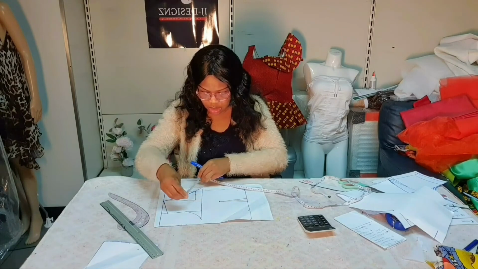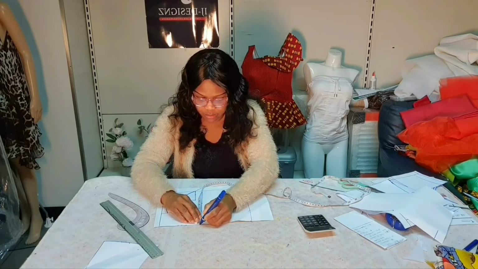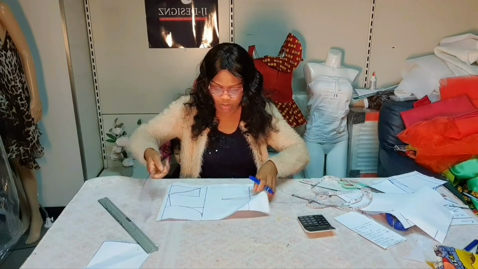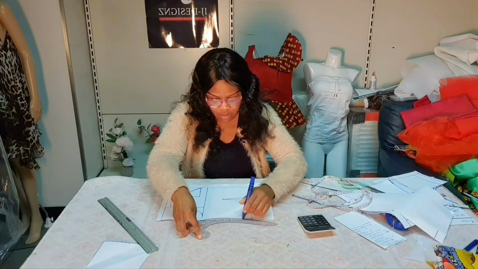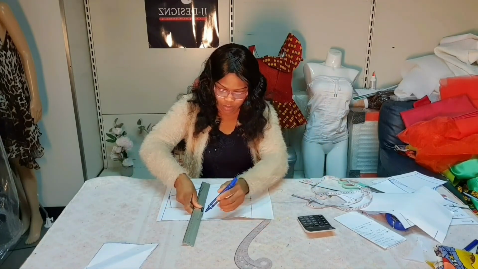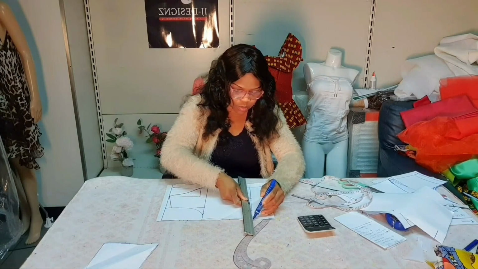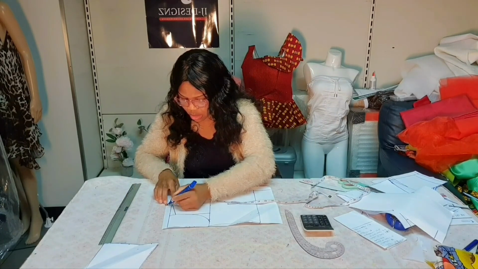So on the chest line, what we need is only 1.5 inches to turn it over, an extra allowance for the future. So 1.5 inch we need here. After taking the dart, the shape will come out. So now let's connect. So now our back panel is ready. Can you see? Remember to add your half inch seam allowance at the shoulder. Don't forget that.